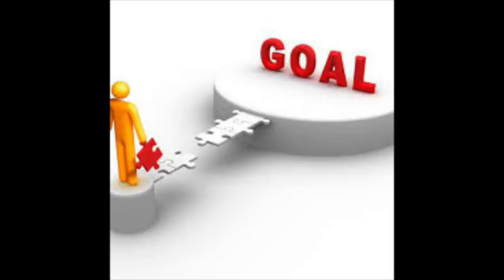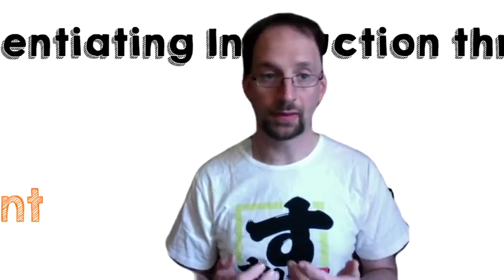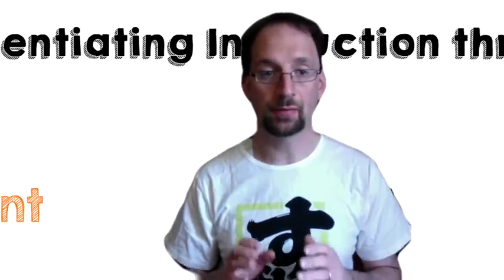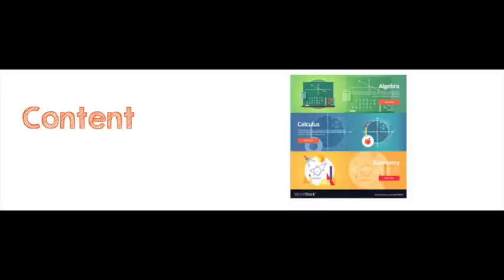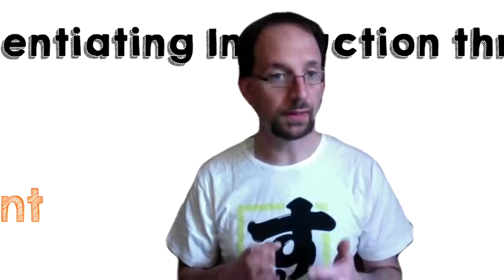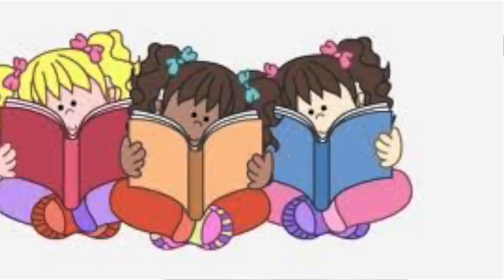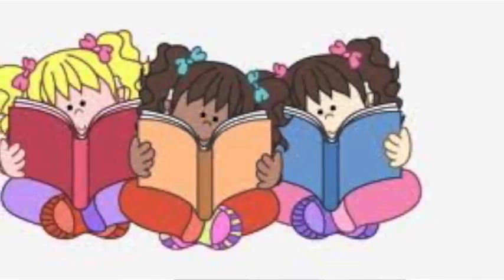Those goals are key. They're what should be driving your instruction. So far, a lot of what I've been talking about is differentiation by content. Now in math or science, this can look like more or less advanced work on a hierarchy. In English language arts, it could look different. One way it might look is that the text the students are reading might differ.